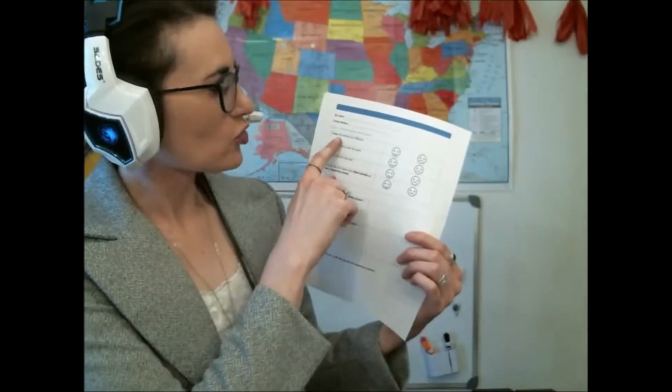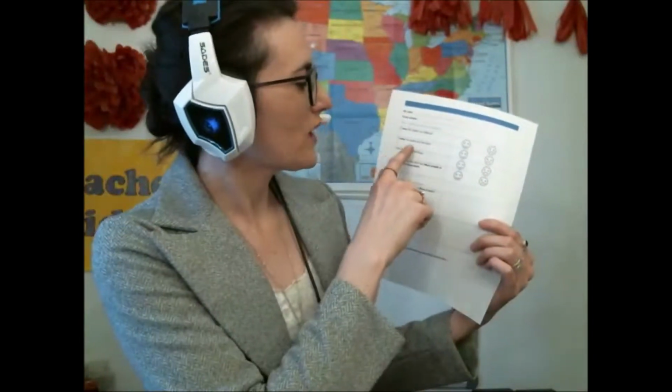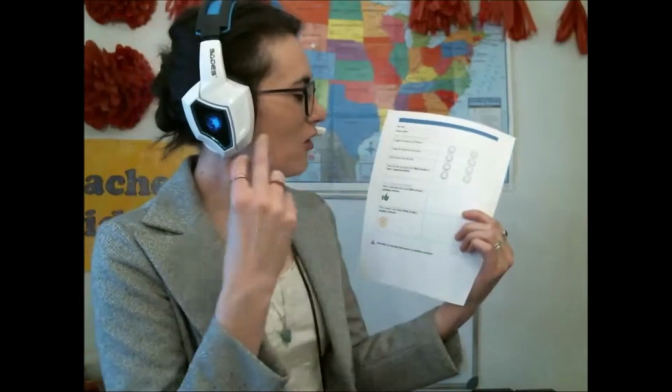You need to show 2 ways the planets are different. Good. 2 ways the planets are the same. Good. Which planet they like best and why they like this planet best. How many supporting details do they need to show? Good. 2. They need to write 2 supporting details.